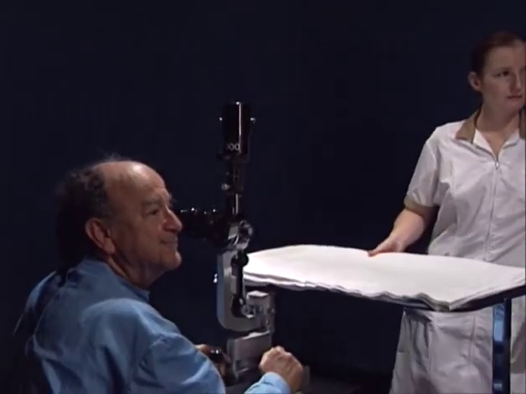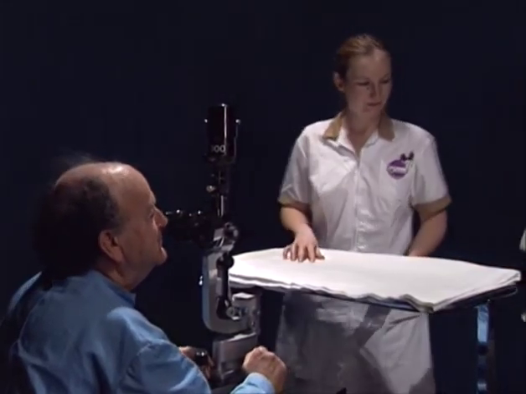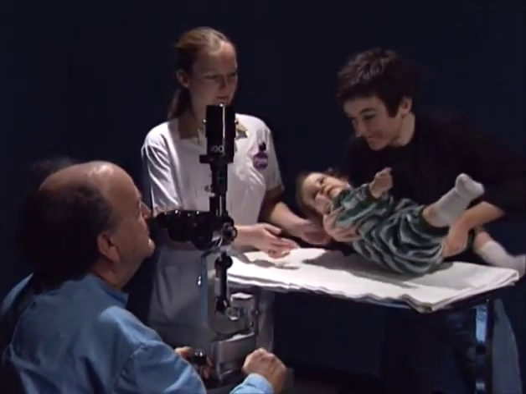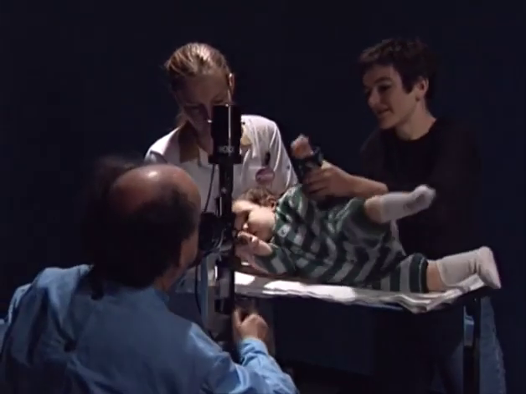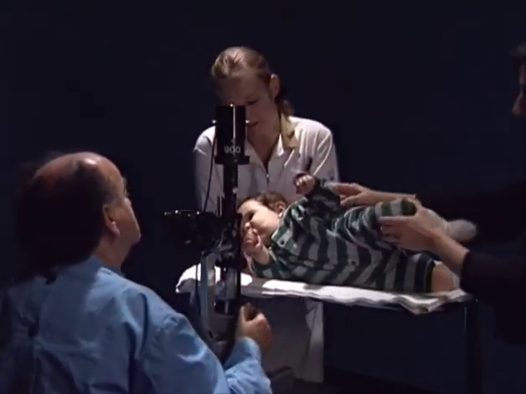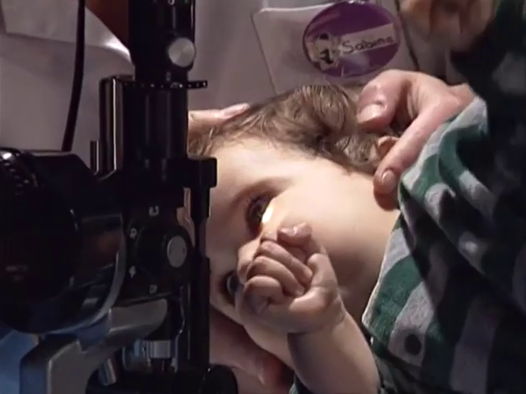A mobile tray is brought to the slit lamp, and the baby is gently laid down in a lateral position. Look how nicely the examination now can proceed. And isn't the baby sweet?